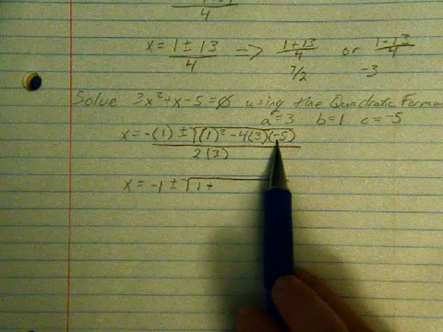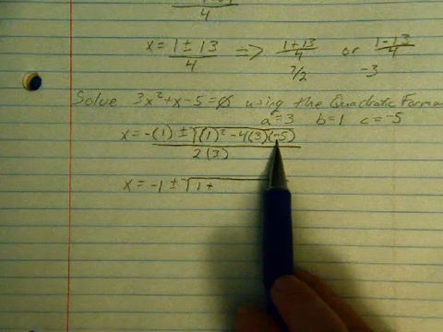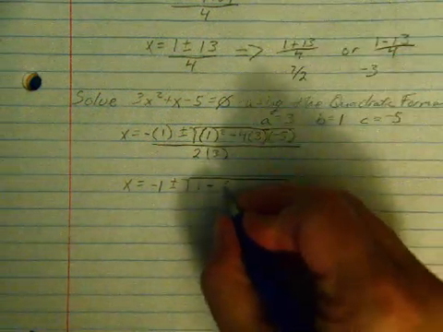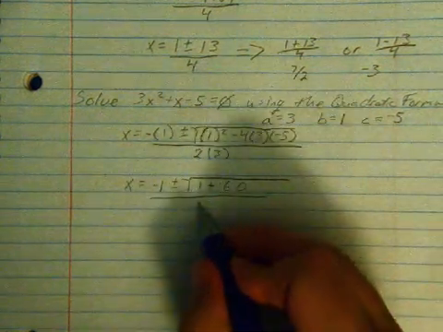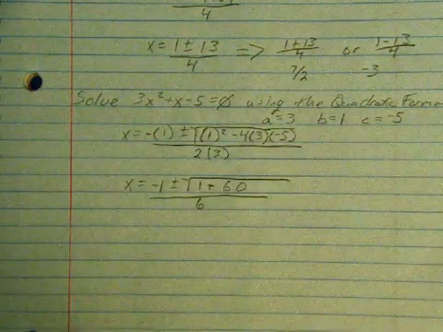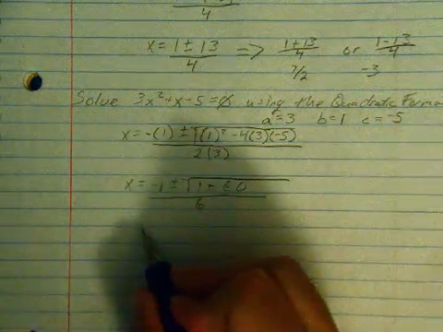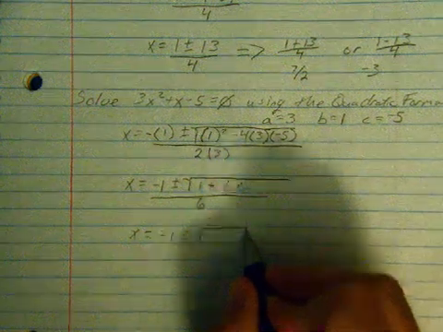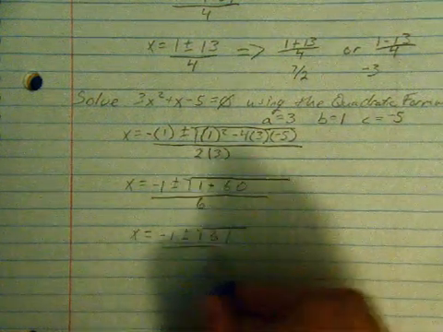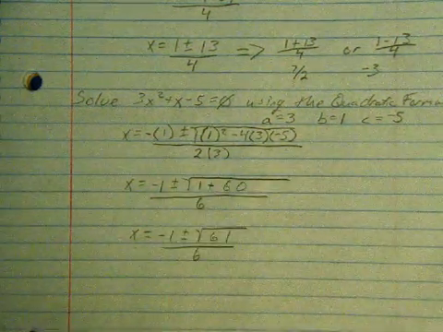A negative times a negative is a positive, and that's going to give us 60, over 2 times 3, which is 6. Then we simplify inside of the radical: x equals negative 1 plus or minus the square root of 61 over 6.